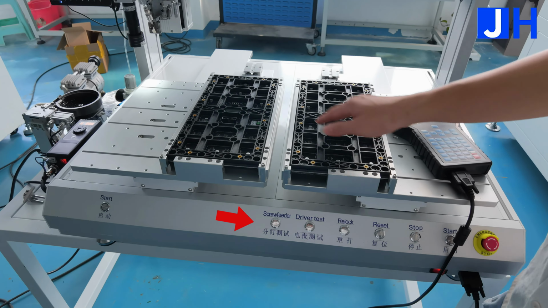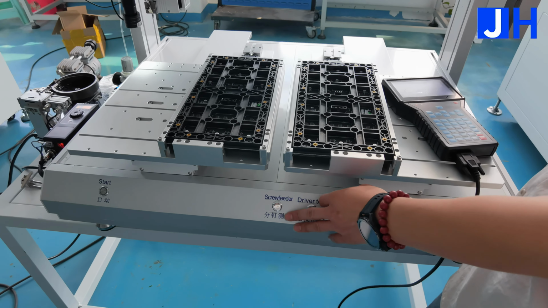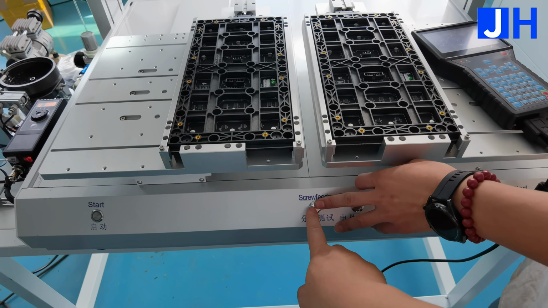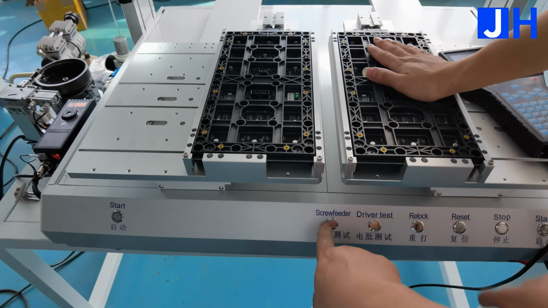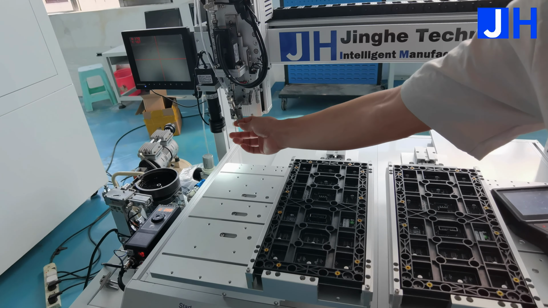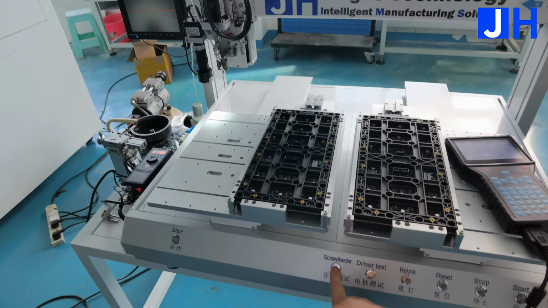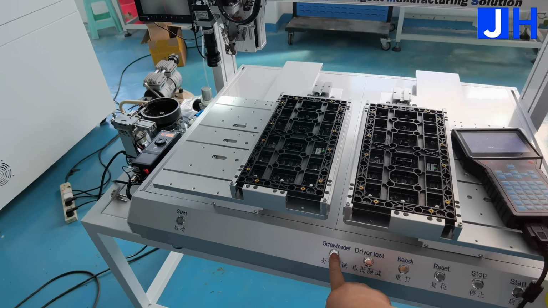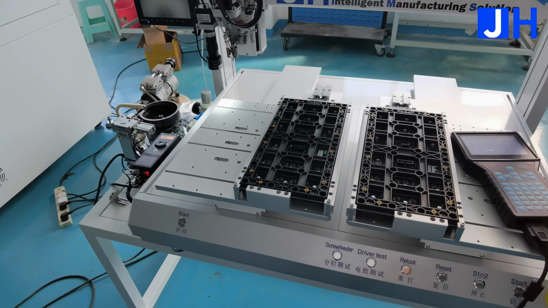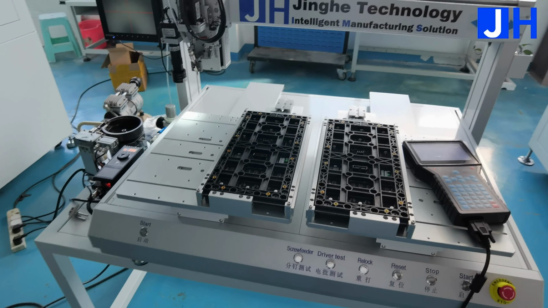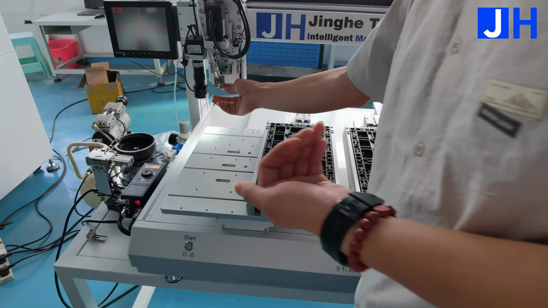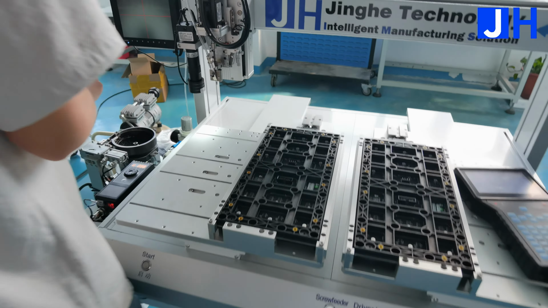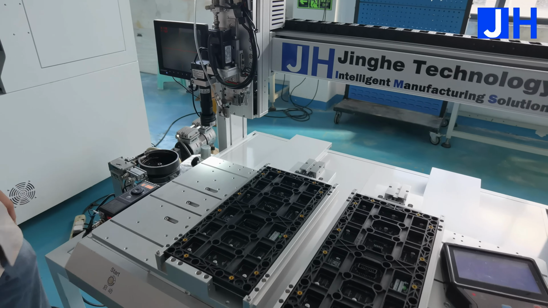The screw feeder button must not be pressed whilst the machine is in operation. If the machine is in stop state, we press the button of screw feeder, and the feeder will send a screw to the nozzle. We can only use the screw feeder when the machine is stopped. Press the screw feed button once and the machine will feed a screw. We need to take out the screw before we can continue to press the screw feed button.